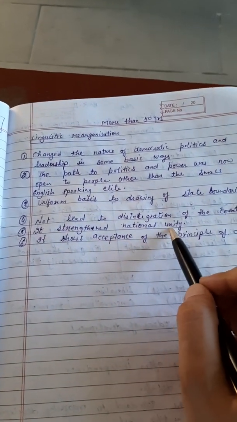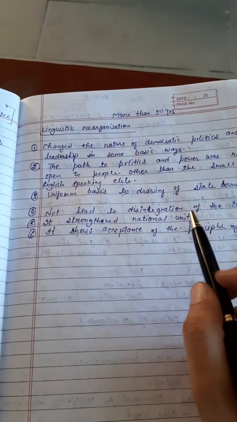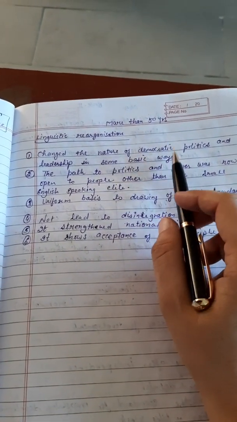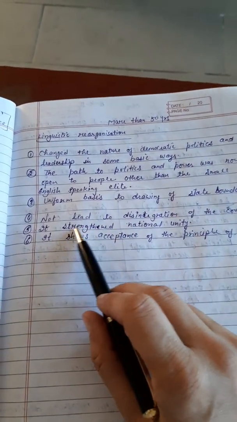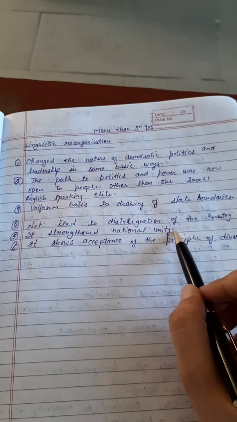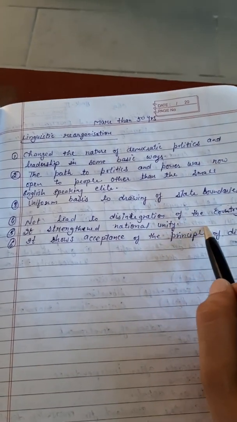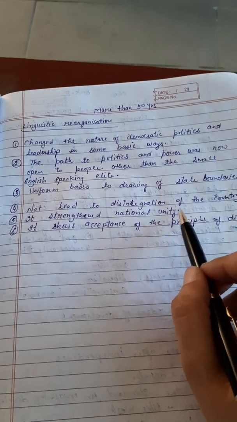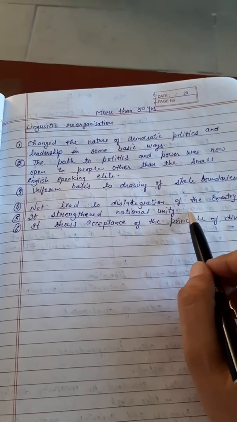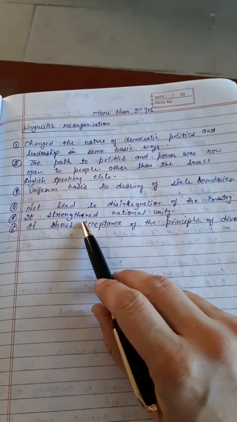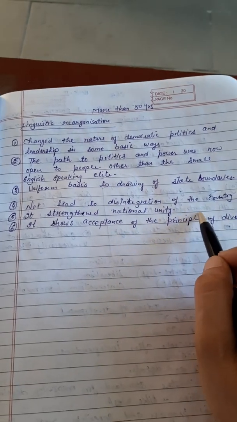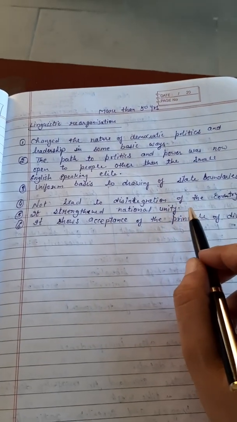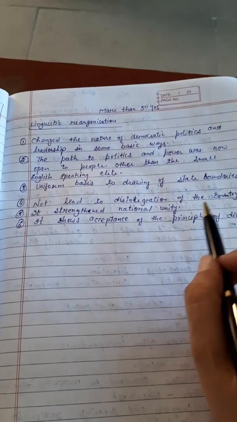It strengthened national unity, because if you have separate states for the different languages spoken, then it will strengthen national unity. According to our constitution, we have the right to equality, and equality means that we are giving every person the chance to participate in democratic politics. The minority and the majority are given equal chance to come into politics, and they can choose their representatives according to the democratic election system.